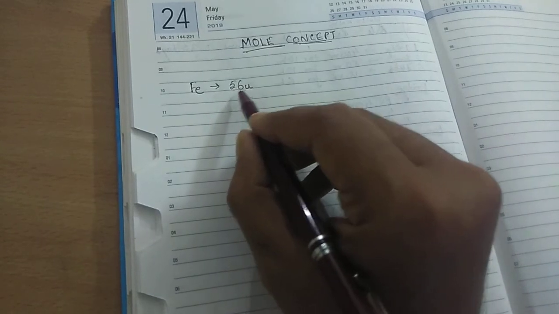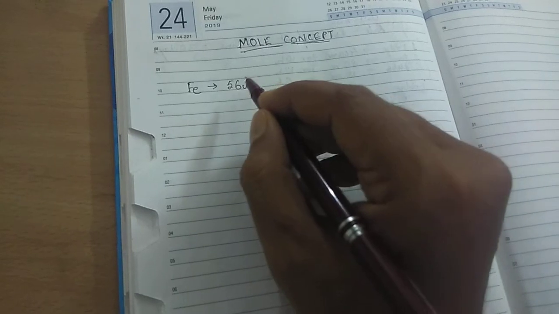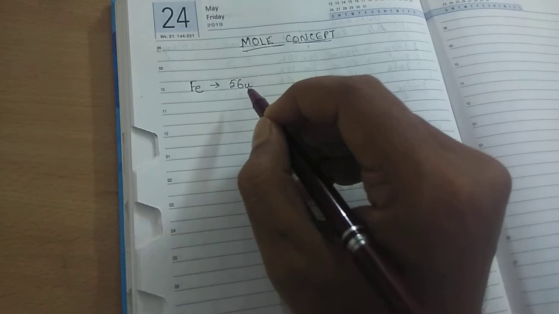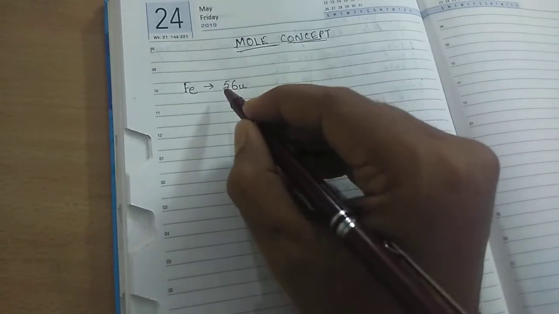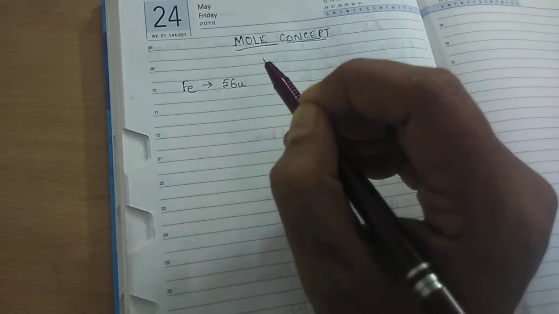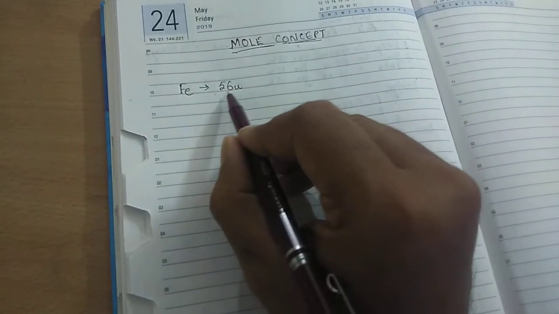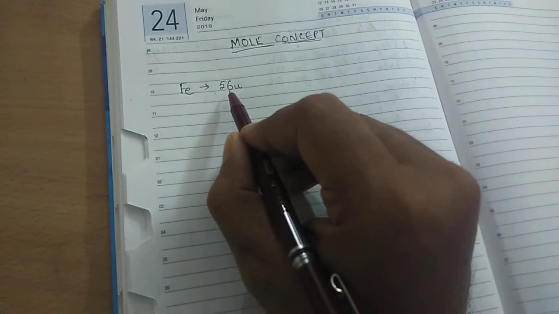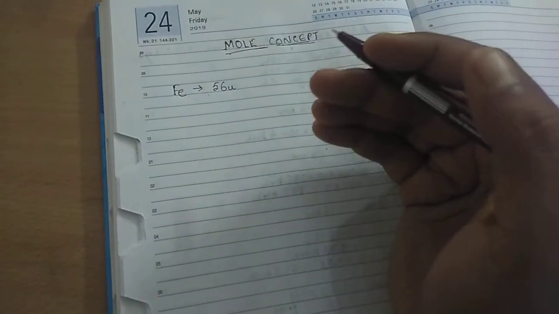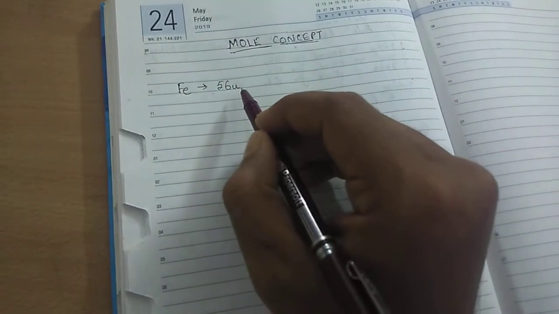Now this number is a very simple number. It does not have any additional part or power to it, so it can be easily used for calculation. But when it comes to a practical purpose, this is the mass of one atom. One atom is a very negligible, very small entity. Practically it will not be possible for us to measure 56 U. The different scales or weighing machines that we use on a day-to-day basis, we cannot use those machines to measure 56 U.